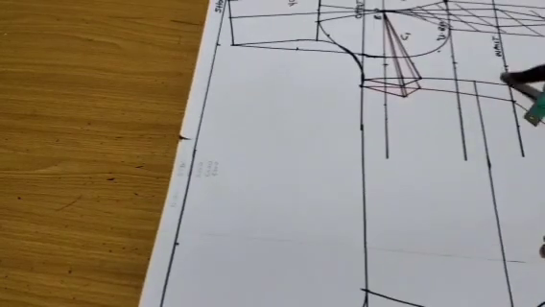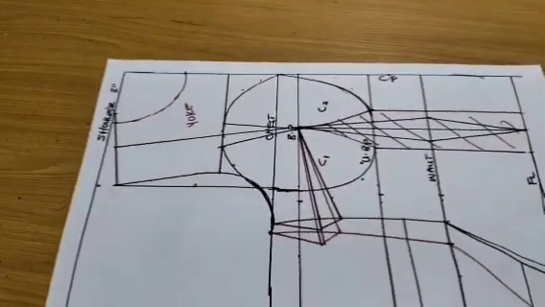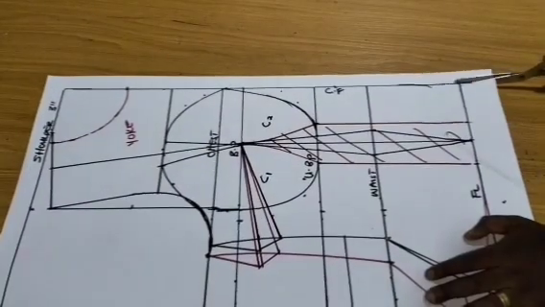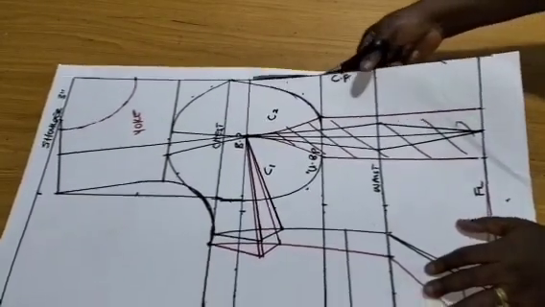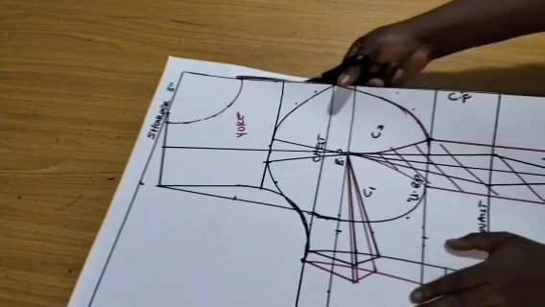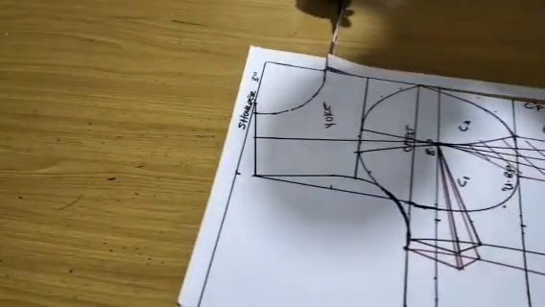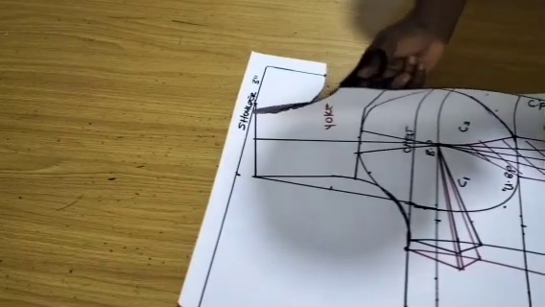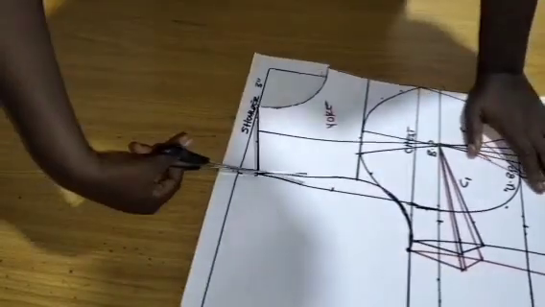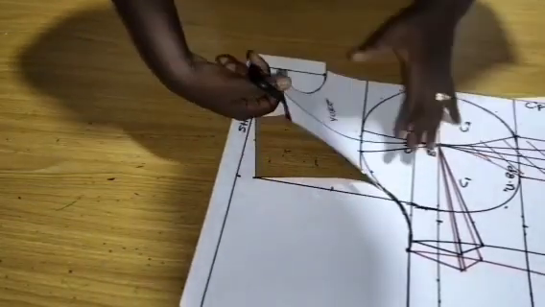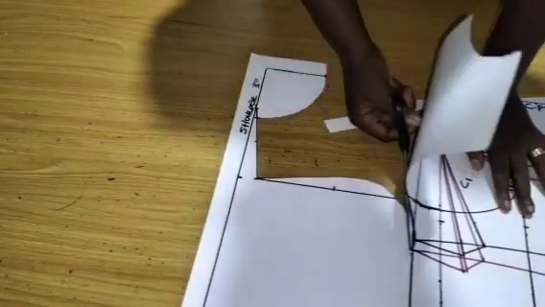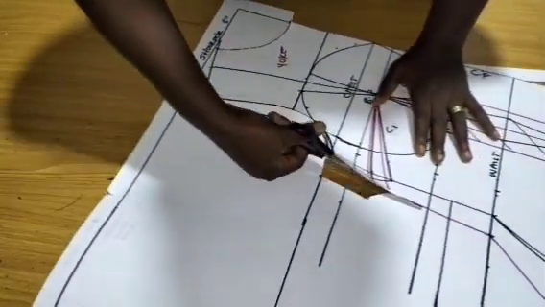So for the back piece, you can go ahead and draft your back piece the way you want. Okay, so we are not actually going to go into that because my focus is on the front piece. So I will just go ahead and cut out this pattern, and I want you to see how I'm cutting it. So I'm just showing you everything I'm doing right here for clarity. So I'll cut.